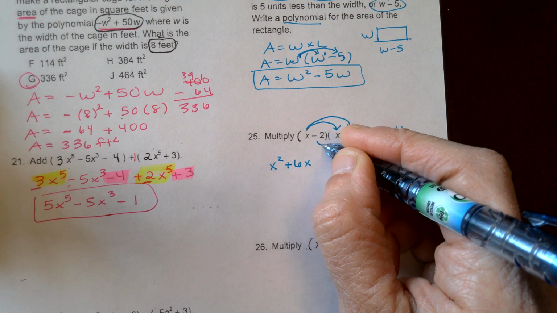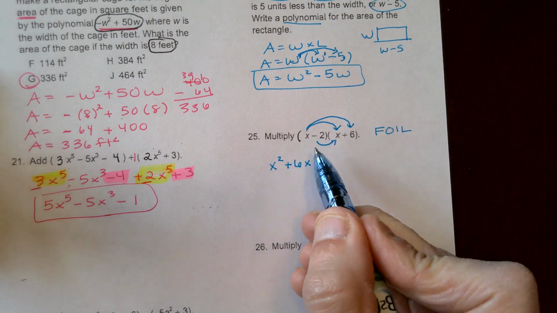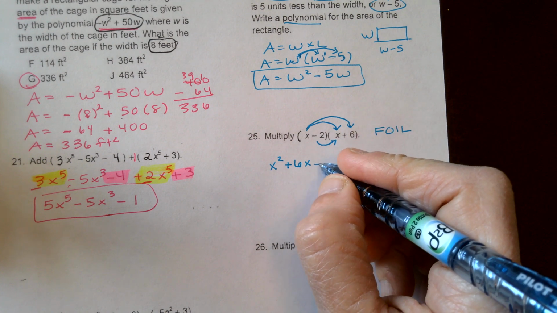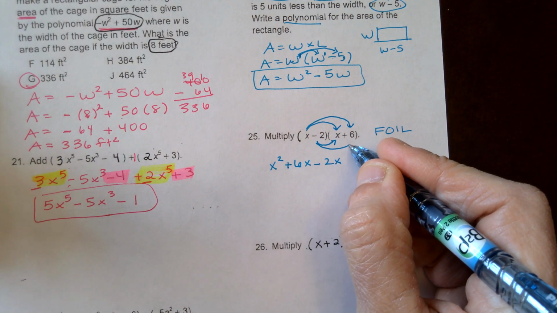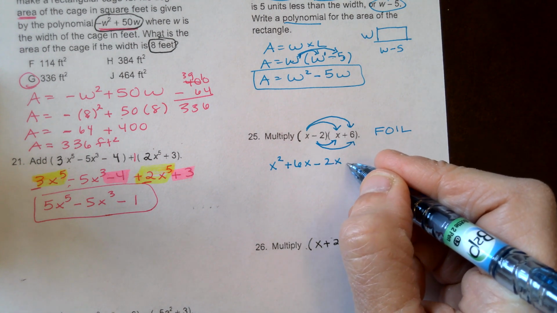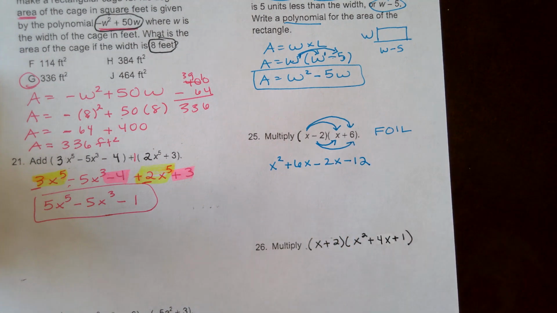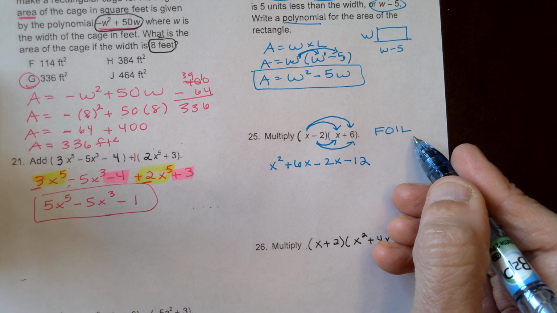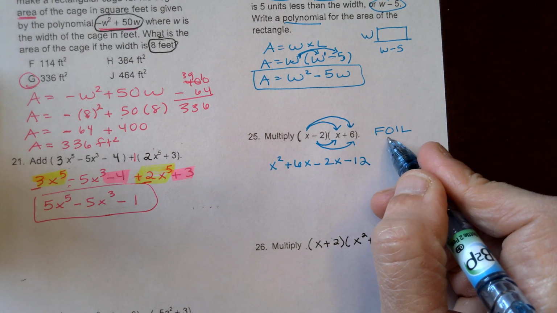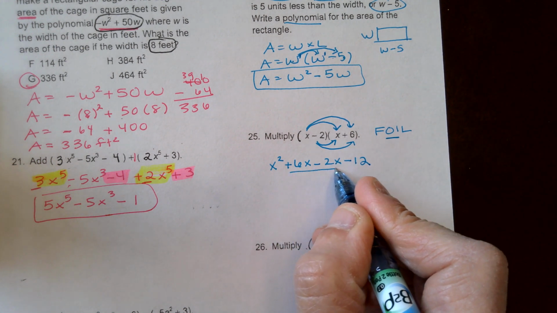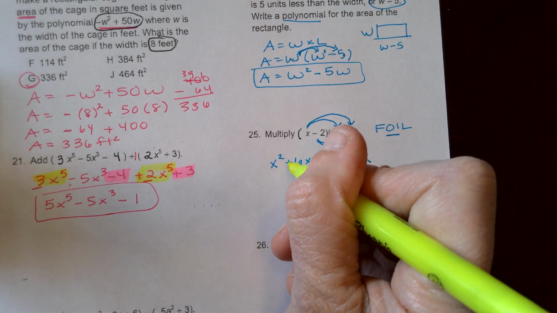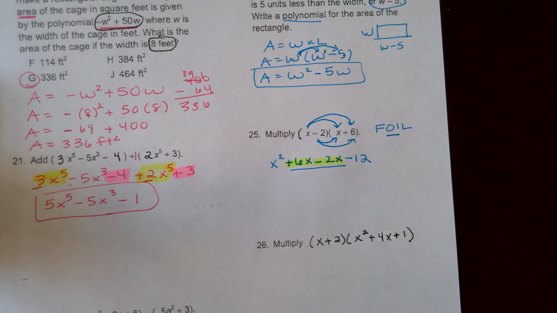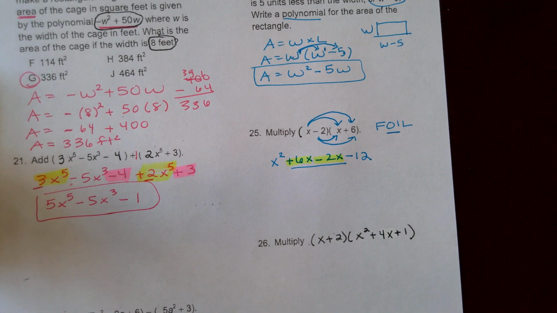Inside, negative 2 times x. And last, negative 2 times 6. When you do it in that order, which you don't have to do in that order, but when you do it, the outside and the inside are always going to be like terms. So you've got the positive 6x and the negative 2x, which is going to be a positive 4x.